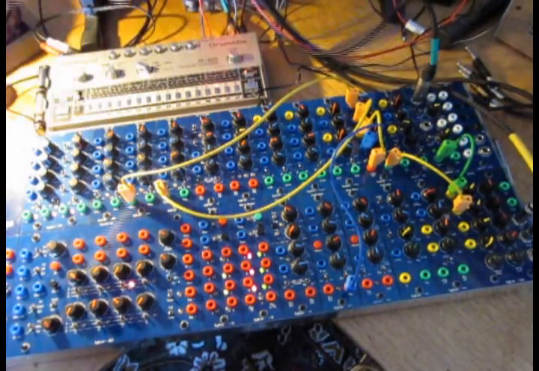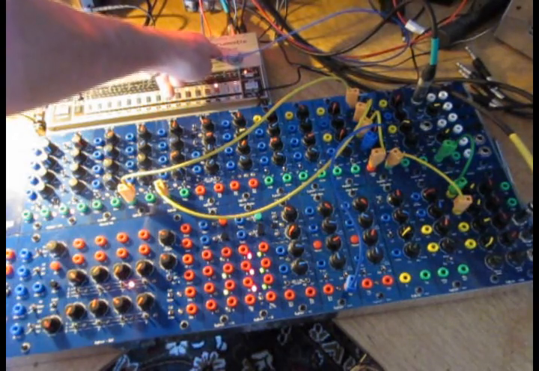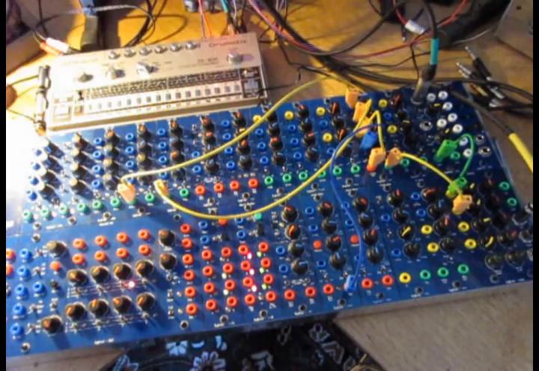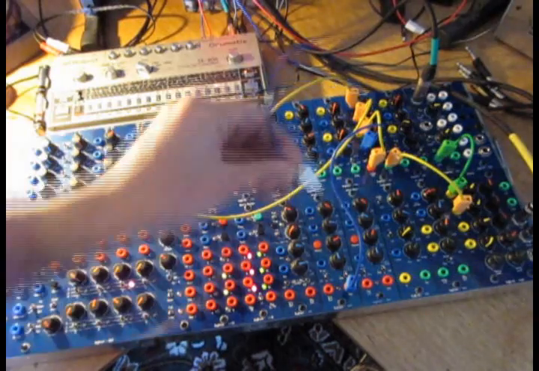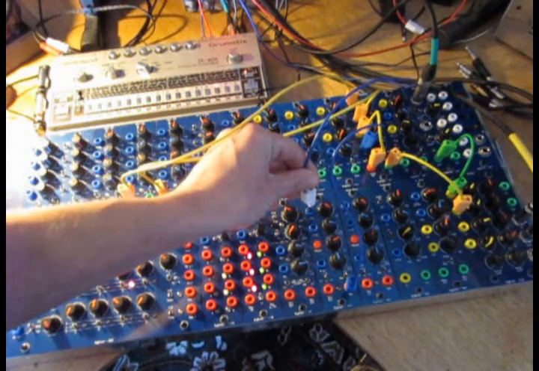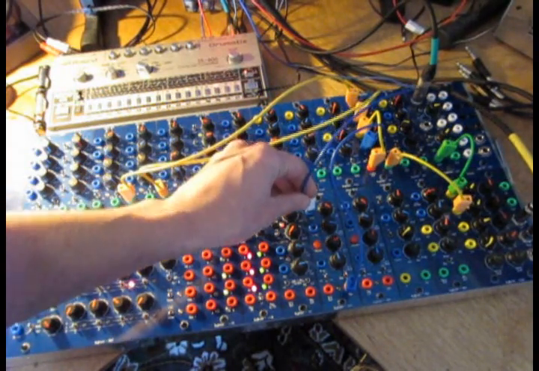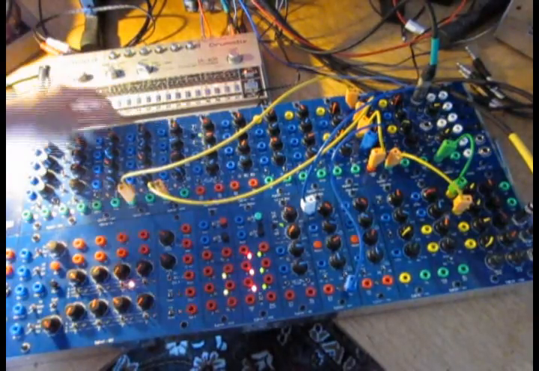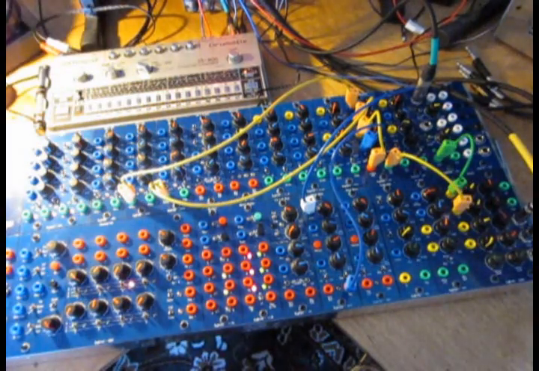I've still got the 606 trigger output coming from the mini jack. So this banana jack, we'll just plug that into the gate input of the M1. And there the rhythm goes.